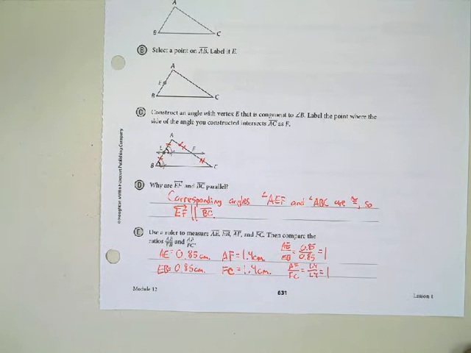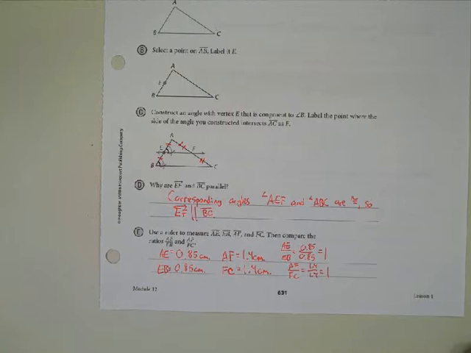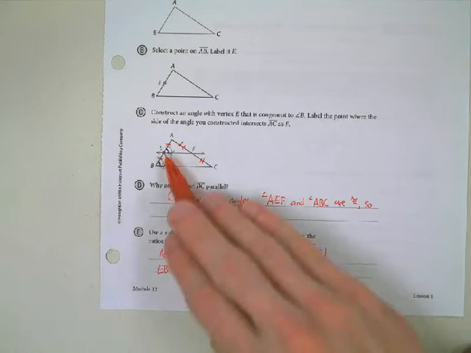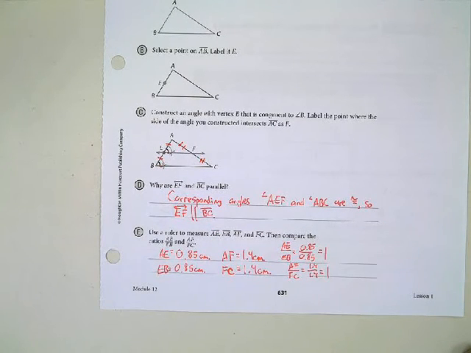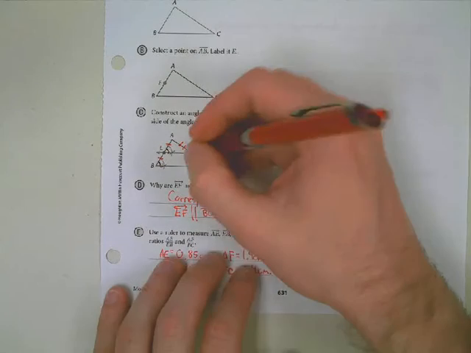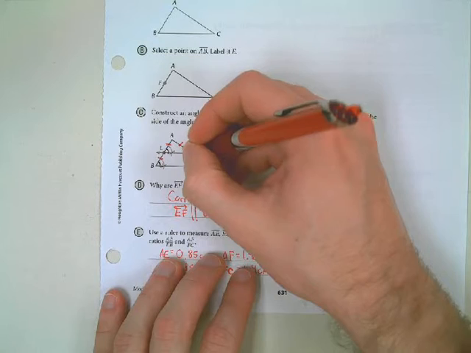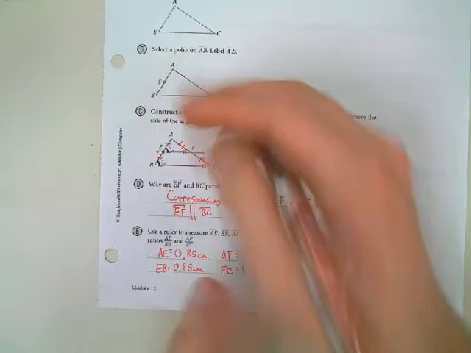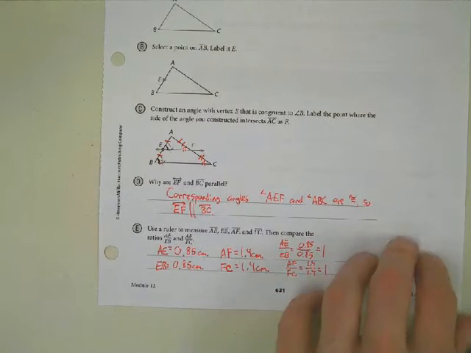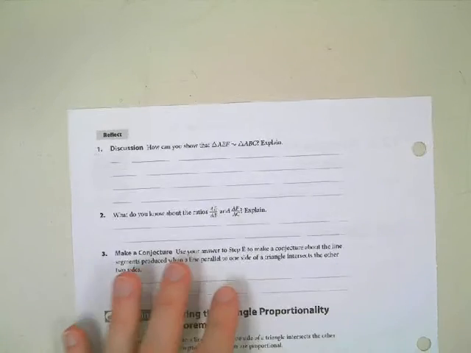Not sure? All right, how about Melissa? What do you say? Okay, angle. So I have one pair of congruent angles. Where do you see another pair of congruent angles? Angle AFE and angle ACB. Aha. Yes. And why do you know that they're congruent? Because they're corresponding. Yes, that's right. Very good. Exactly right.